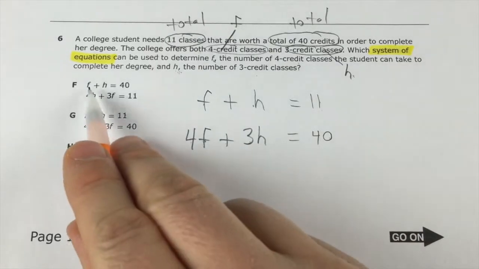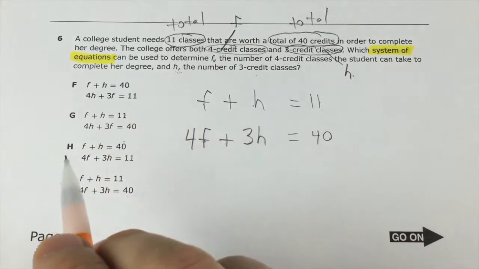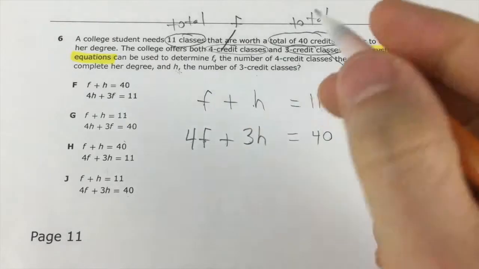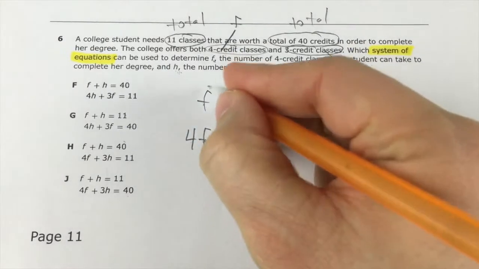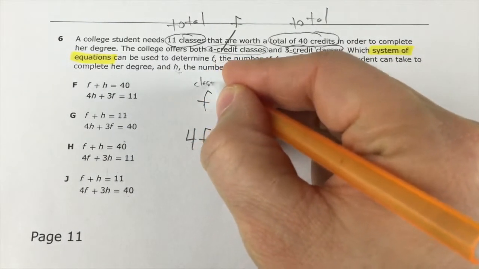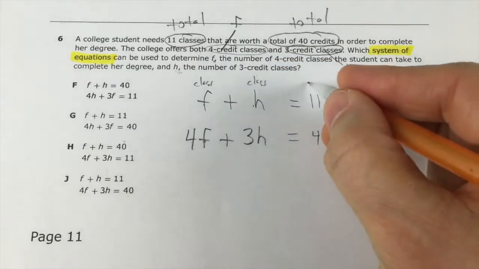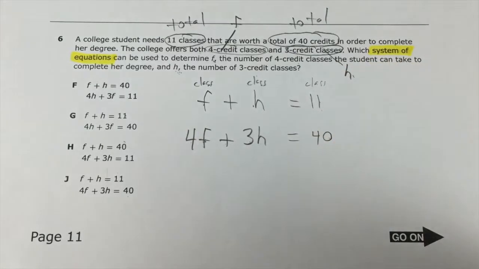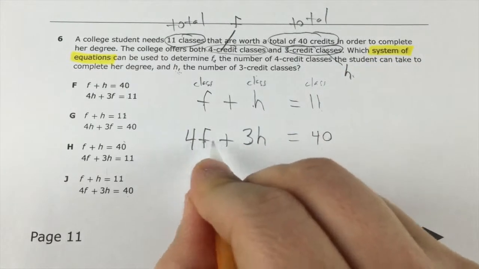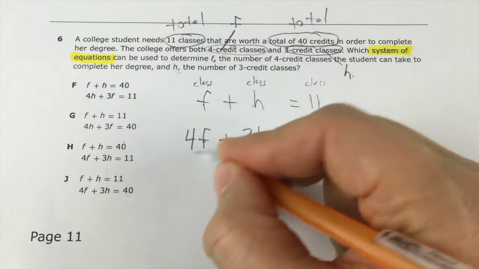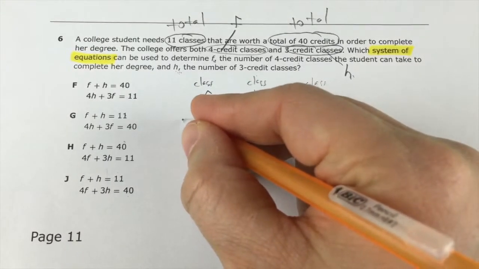Here I have 4F plus 3H is 40, and here's the other way you want to look at it. This is type of class plus another type of class gives me the total number of classes. And this one is number of credits in my 4-credit classes.